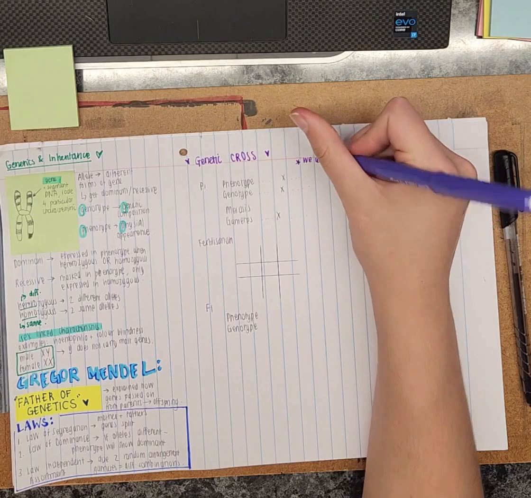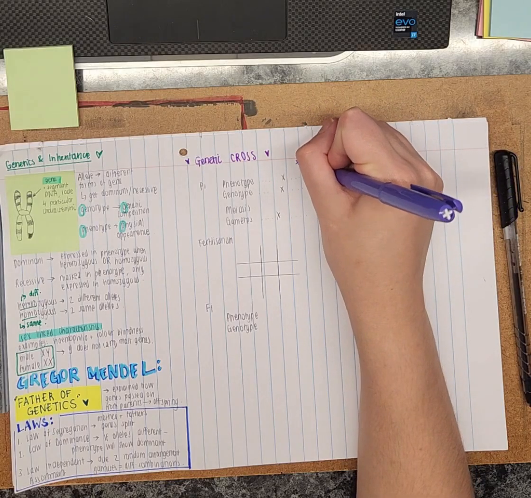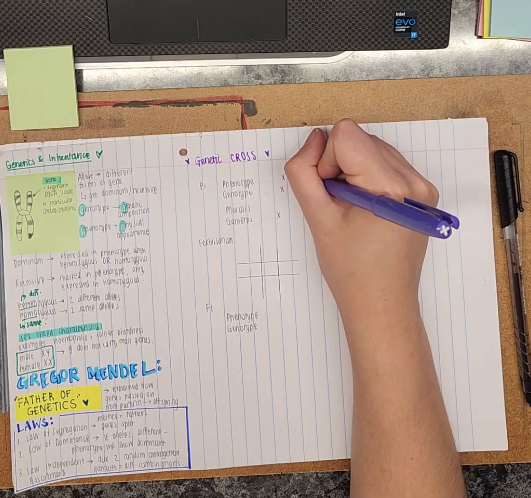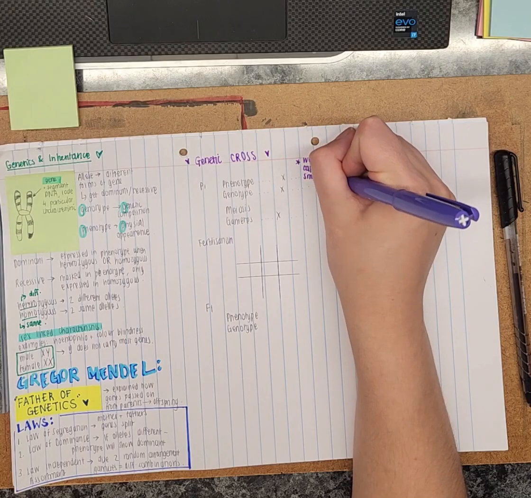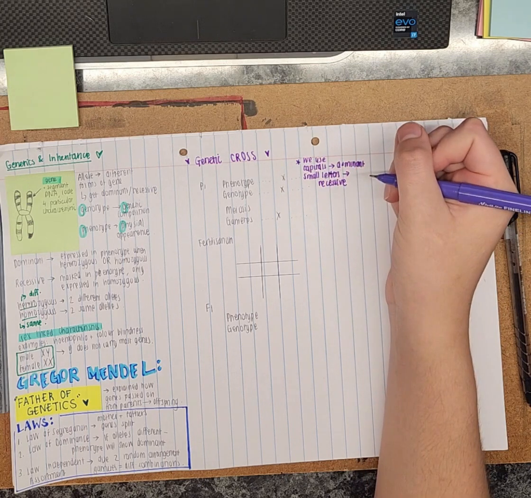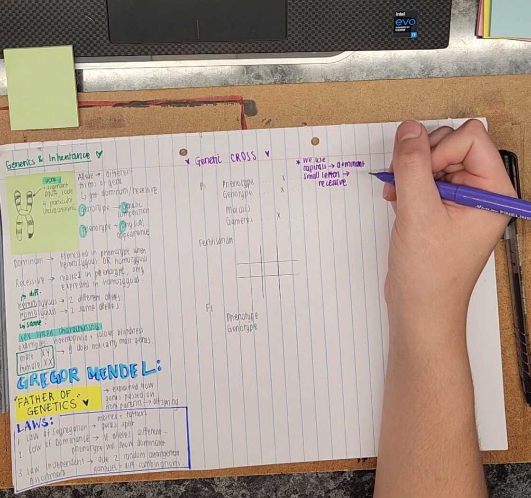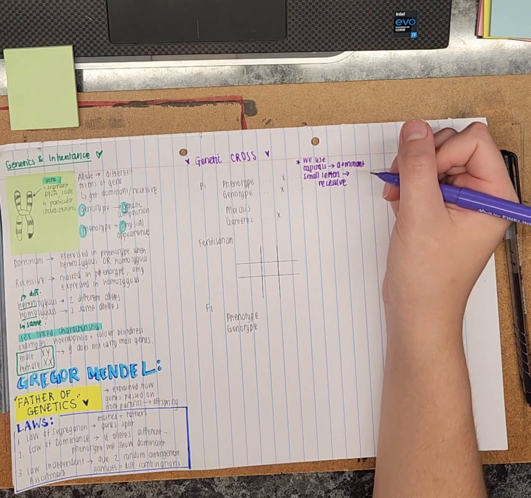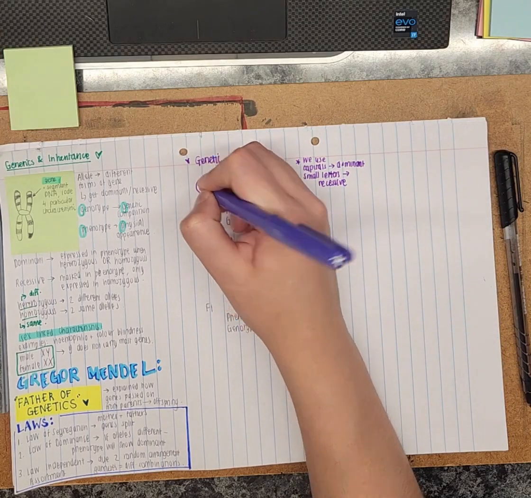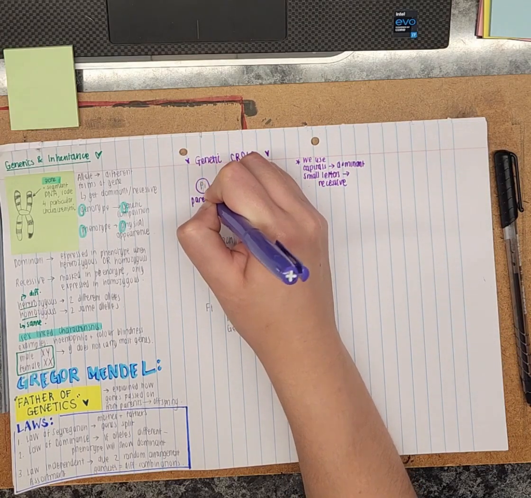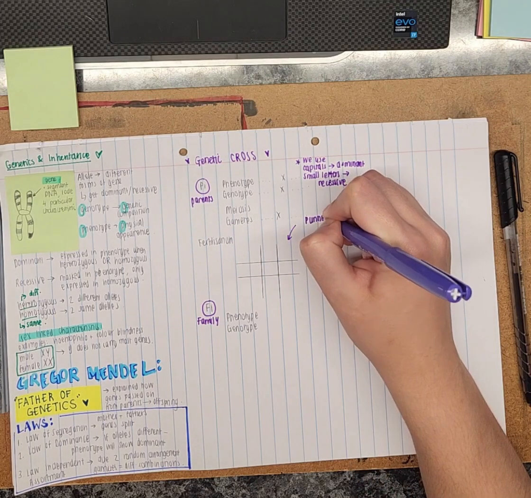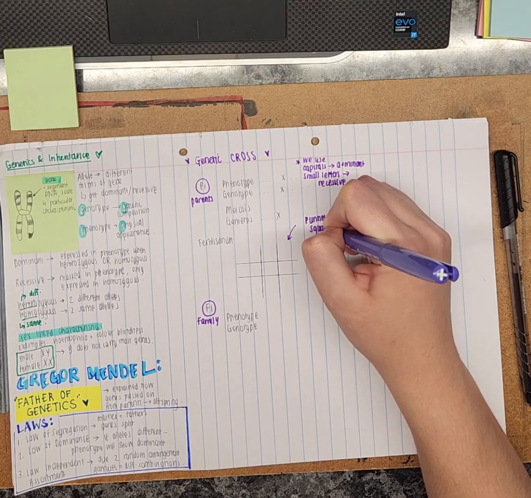So P1 is the parent generation, so your parents, and then F1 is the family, so the kids. That's basically what you're doing when you're working out the Punnett square. You're working out what the chances are of the different characteristics of the children of these parents. We use capitals for dominant and small letters for recessive. Like I said, a capital B is dominant and a small b is recessive.